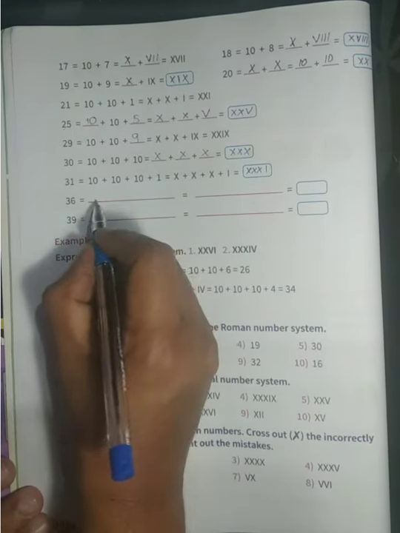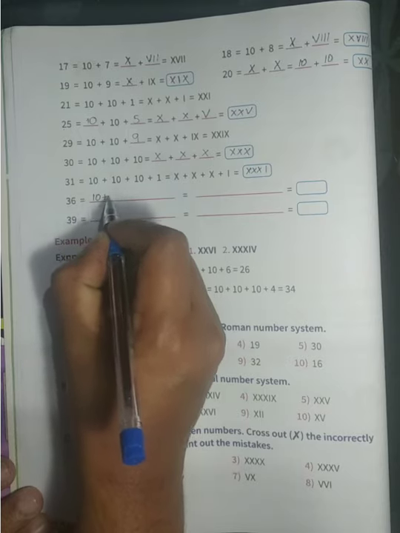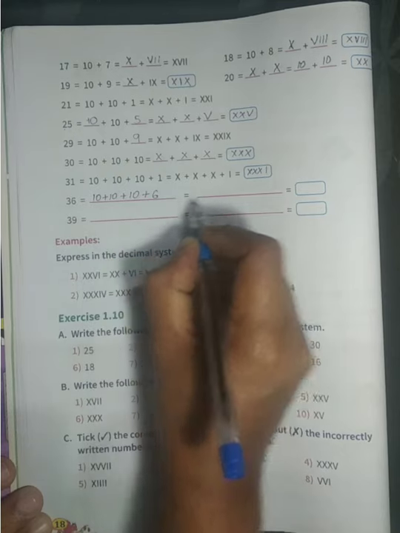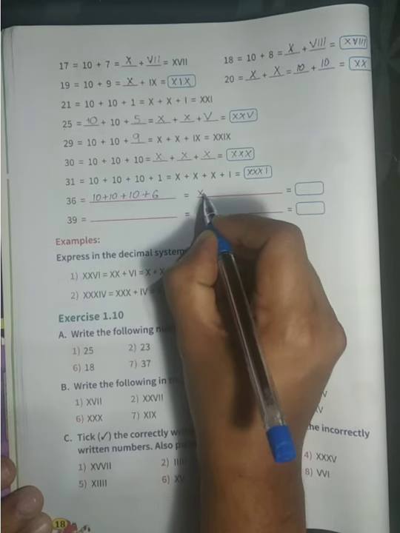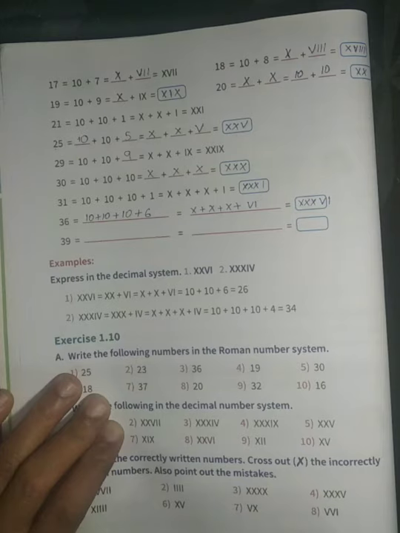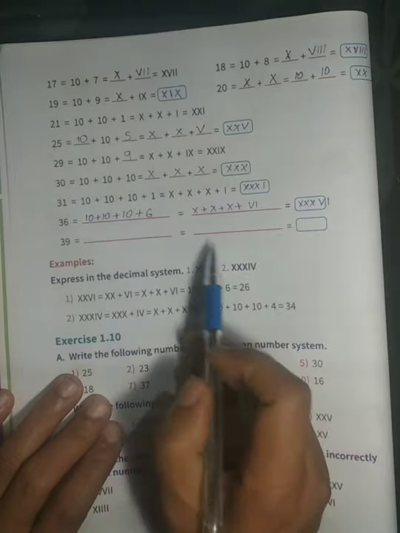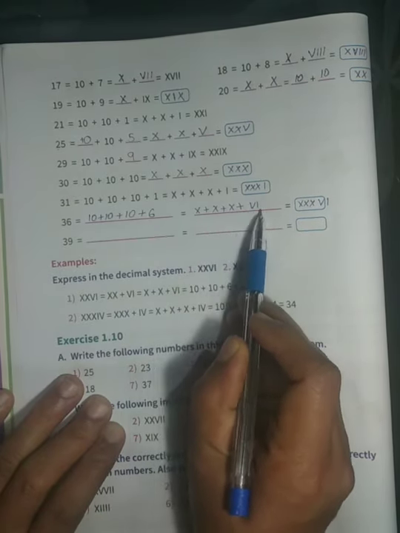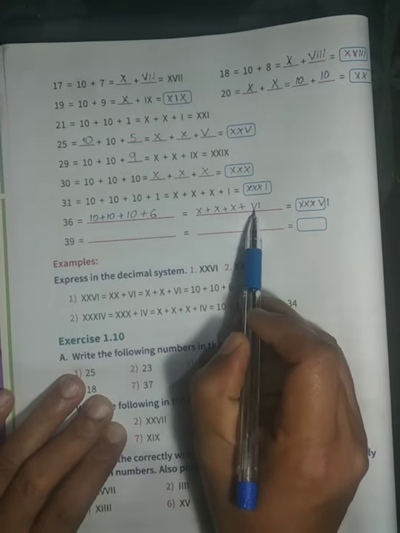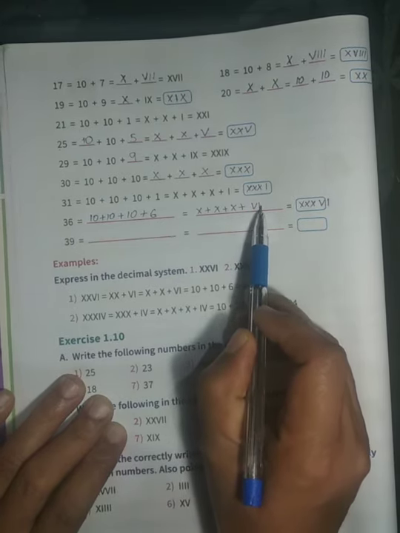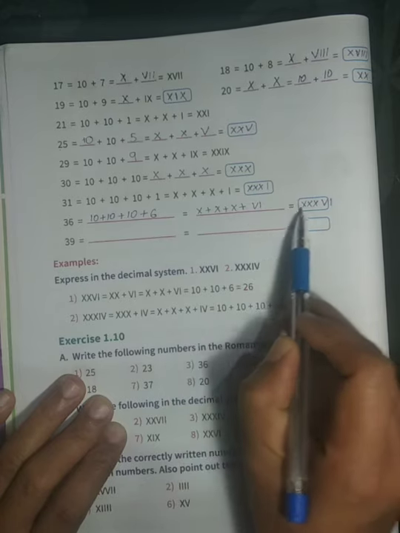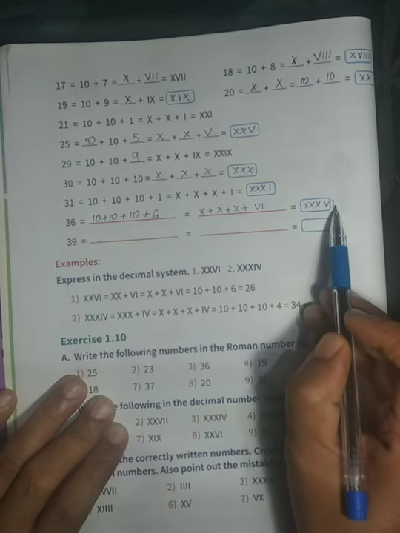For 36 we have to write now. 10 plus 10 plus 10 plus 6. That is X plus X plus X plus VI. V in the middle, I after that. On the right-hand side, it becomes V plus 1. 5 plus 1, 6. So XXXVI.